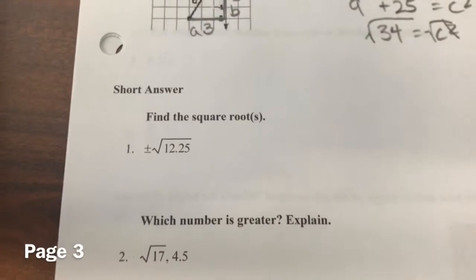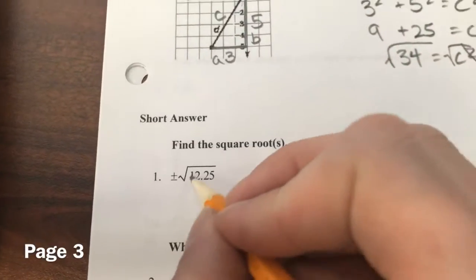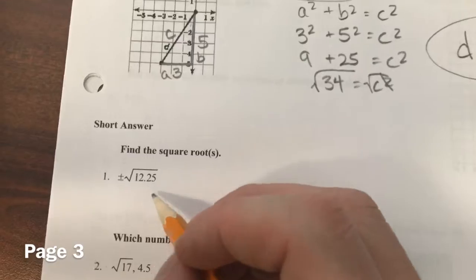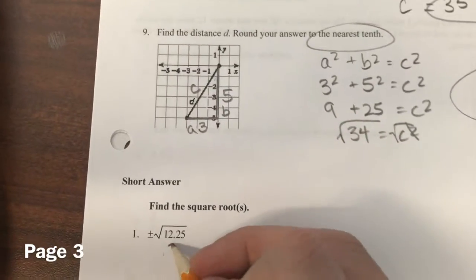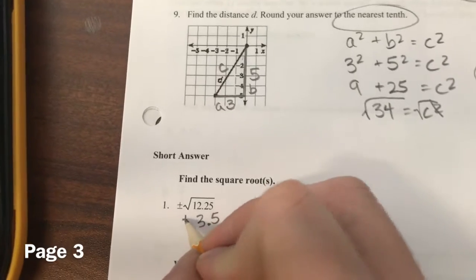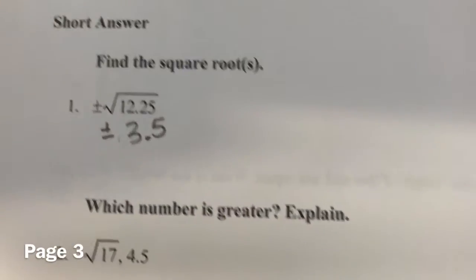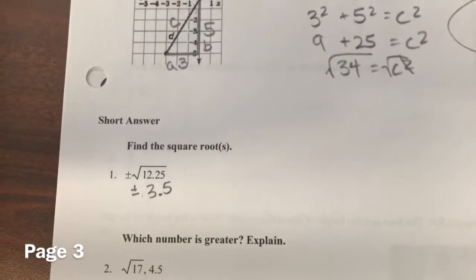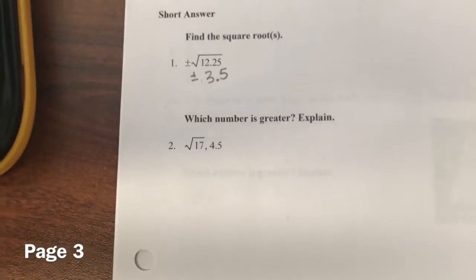All right, so now I'm asked to find the square root. That number keeps appearing. Up here we found out that the square root of 1,225 is 35. So the square root of 12.25 is going to be 3.5. Just throw that decimal there. And since there's a positive or negative symbol in front of it, you have to keep that positive or negative symbol there. Now that's not bad. You can use your calculator. In this case, we're going to have to.